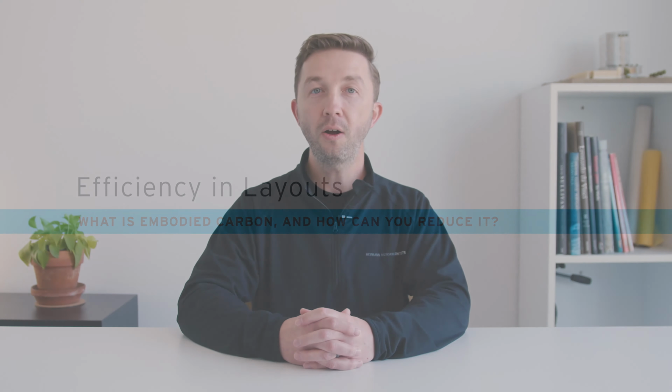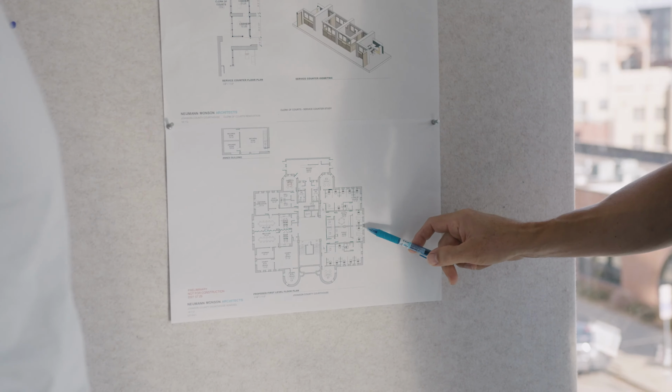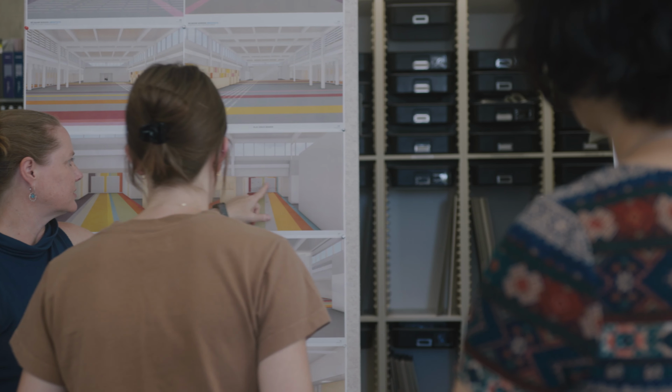Efficient space planning can also help reduce embodied carbon. To minimize materials, architects should be rigorous in their approach and make efficient use of space. Efficiency also extends to interior finishes, and designers should work to remove unnecessary elements and develop a minimal palette.